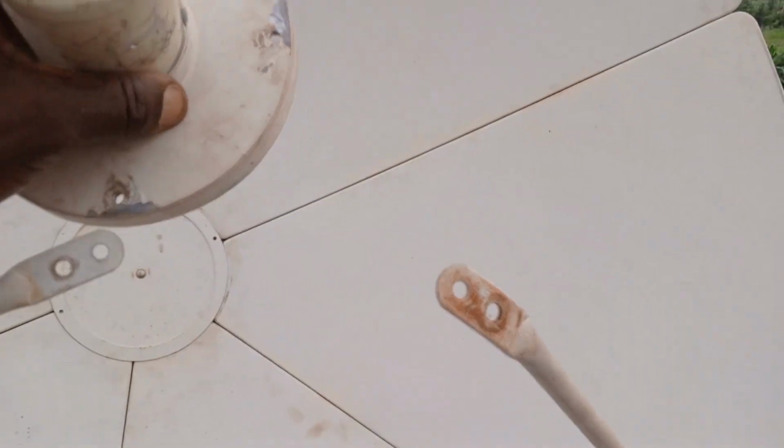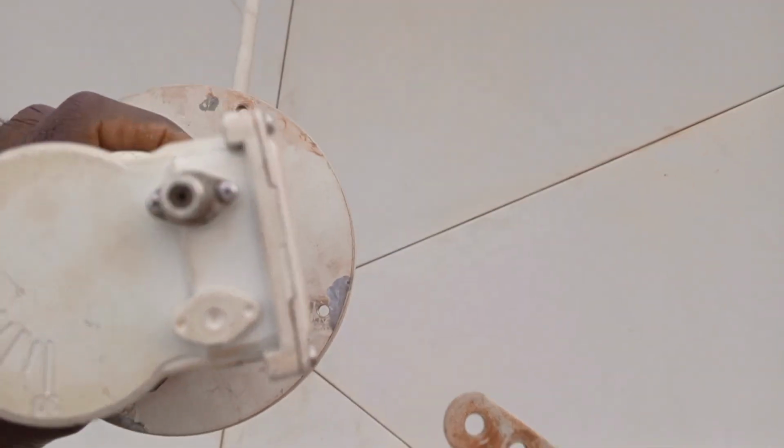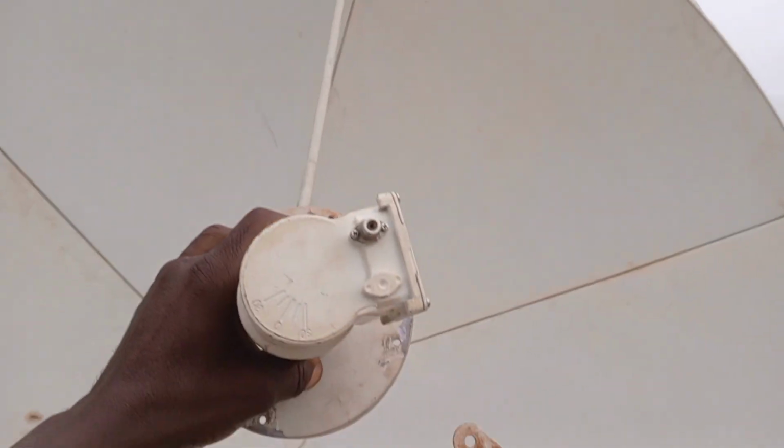Then you fix it to the LNB holder here. And that's how you set up your dielectric.